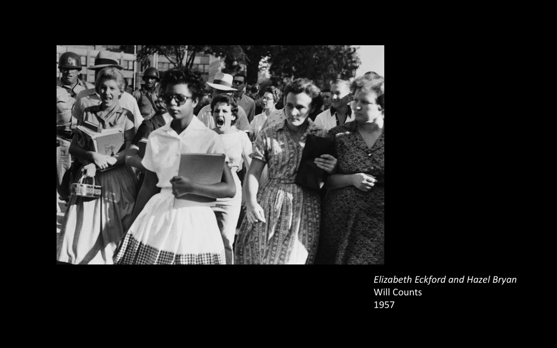Once we were able to have access to this image, it suddenly became very real. This is not just an issue. These are real people. These are real lives. These are 14-year-old kids that are in the middle of this turmoil.